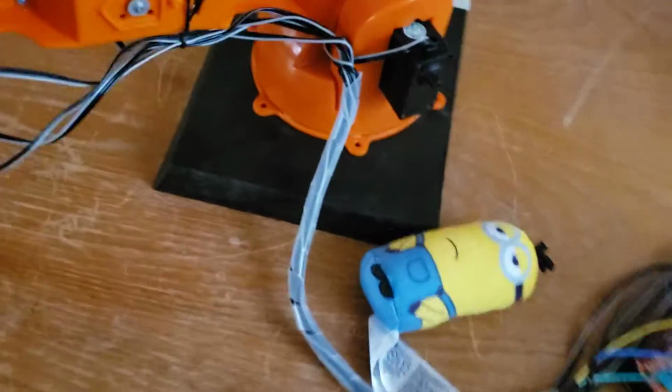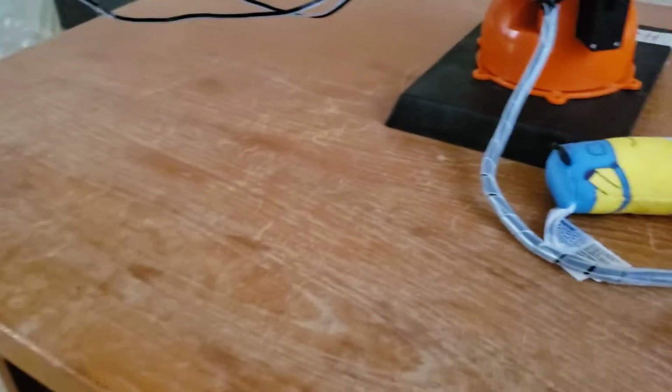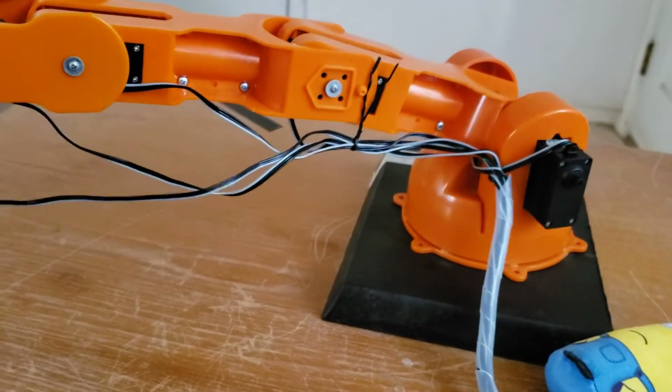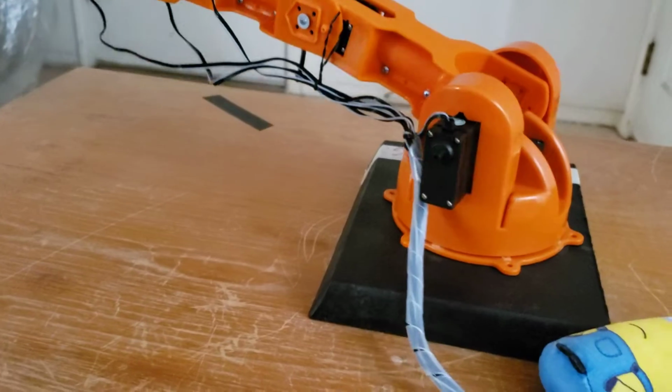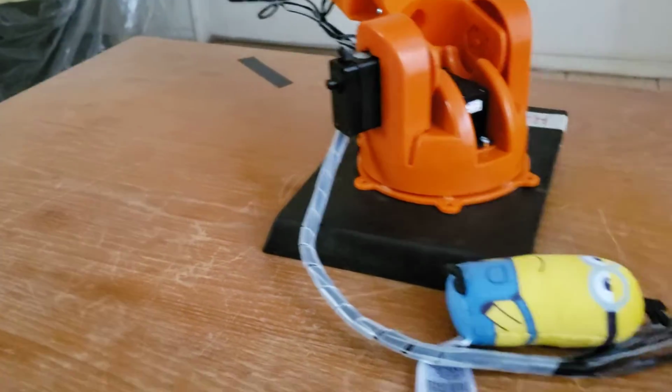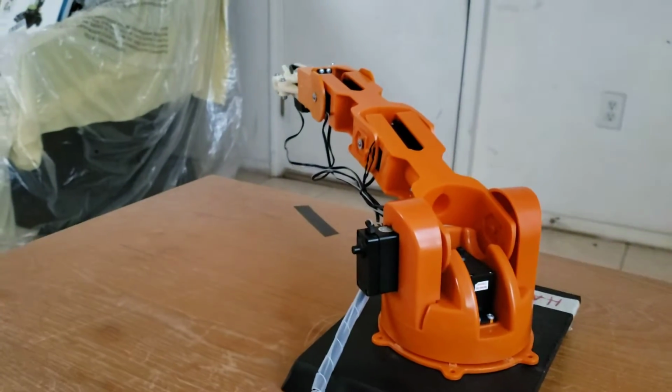It's going to be throwing my toy. So this is my target. I'm going to release it on the other side of my table. So this is where I'm going to leave it at.